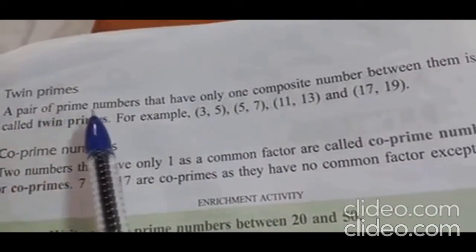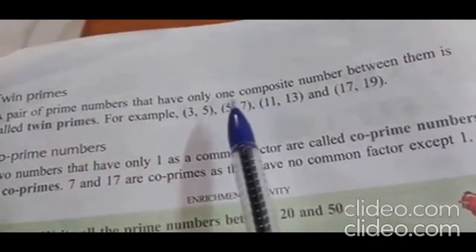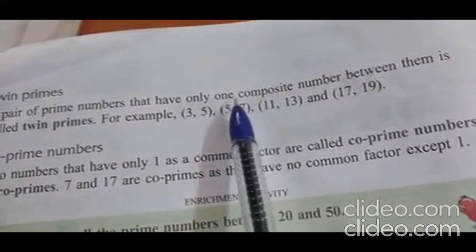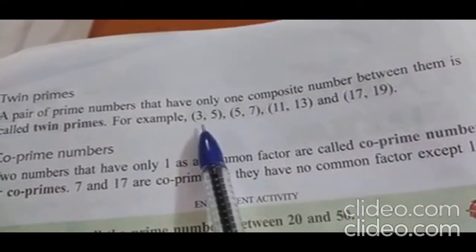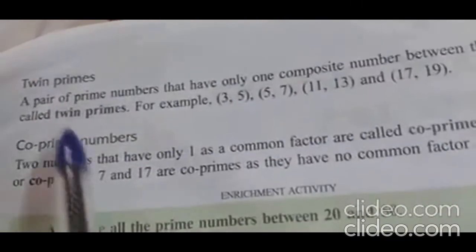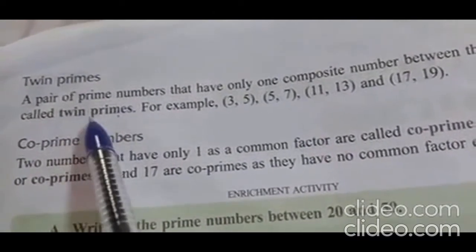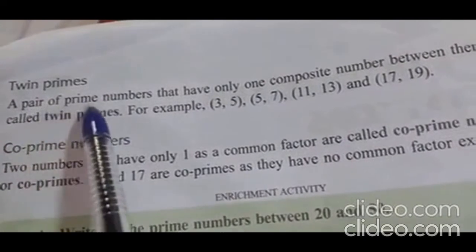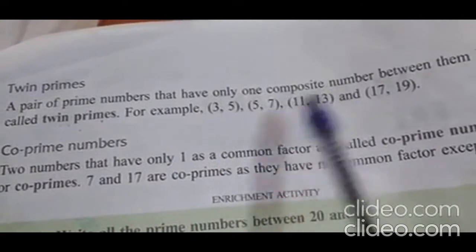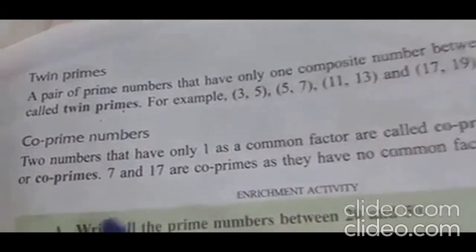A pair of prime numbers with only one composite number between them. If I ask you what twin prime numbers are, you must say a pair of prime numbers that have only one composite number between them. The examples are here.